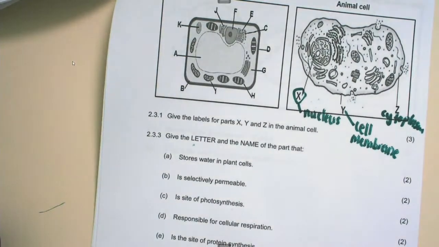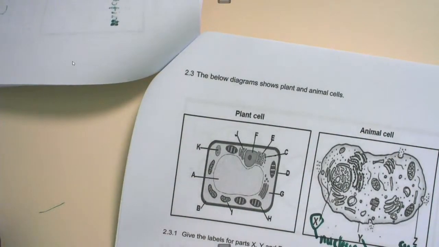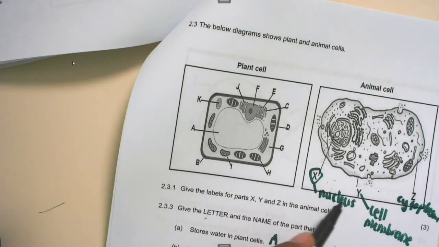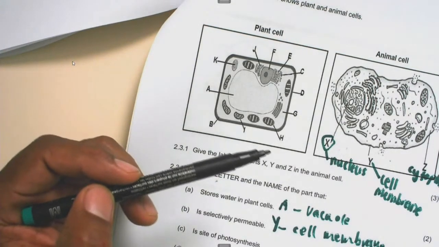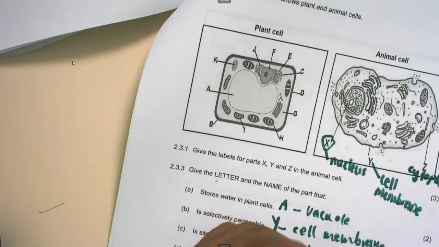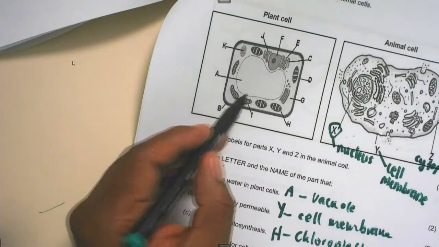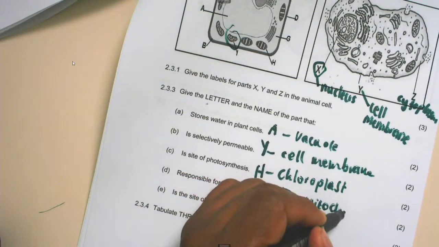Give the letter and the name of the part that stores water in plant. If you look there, that's our plant cell, which is A, which is the vacuole. It is selectively permeable, which is Y. It's the cell membrane. It is the site of photosynthesis. We go to the plant cell because only plant cells have the chloroplast for photosynthesis, which is H. Responsible for cellular respiration, we know the mitochondrion of the cell is responsible for cellular respiration, which is I, mitochondrion.